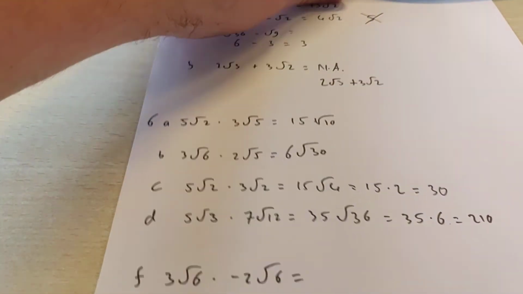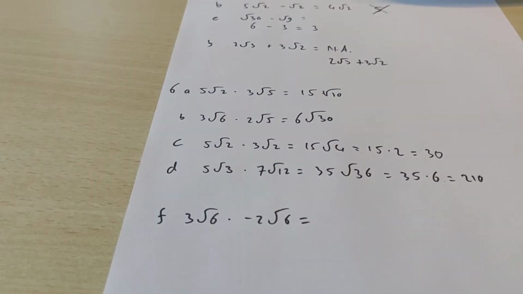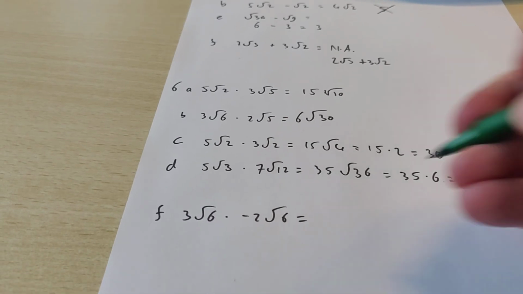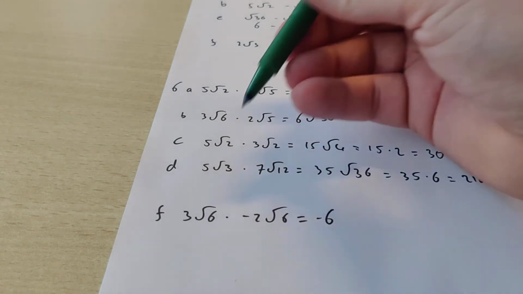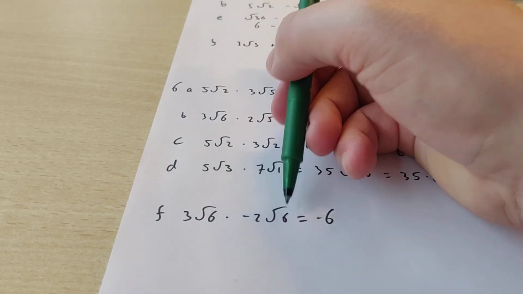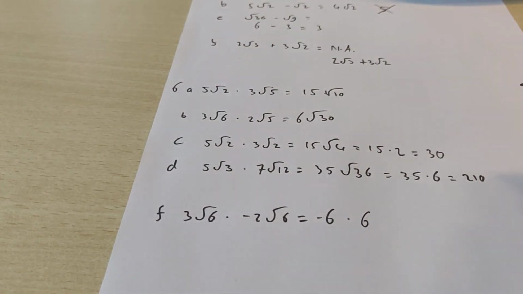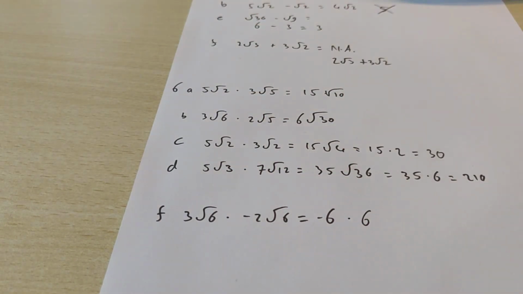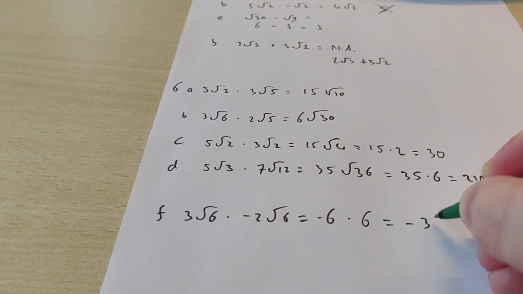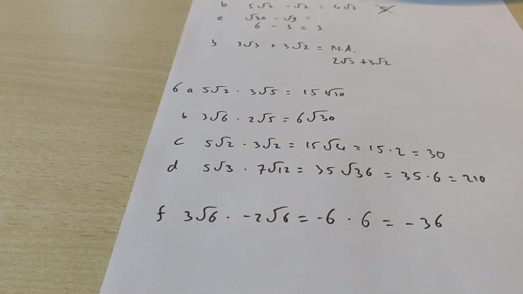And then I have one more. Here we have minus 3 times the square root of 6 times minus 2 times the square root of 6. Now 3 times 2 is 6, and there's a minus in front of it. And if you see the same number in the square roots, then the answer will just be 6. Because 6 times 6 is 36, and the square root of 36 is just 6. And if you multiply this, you get minus 36.